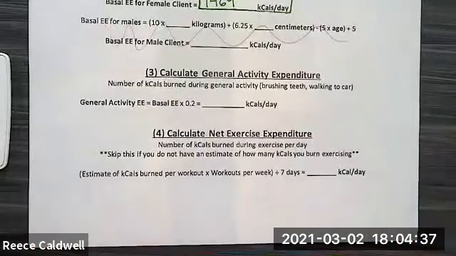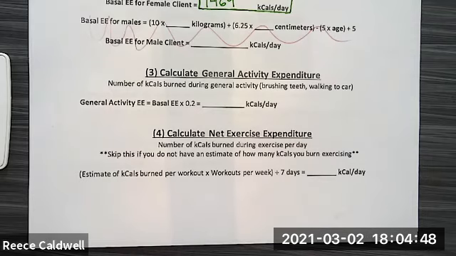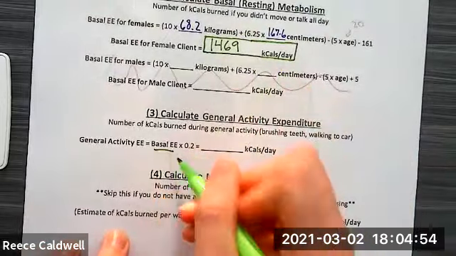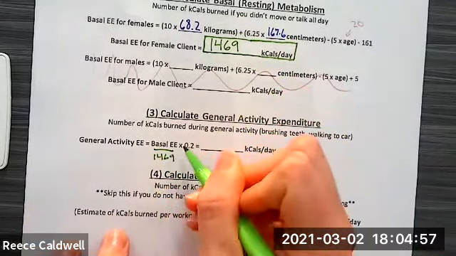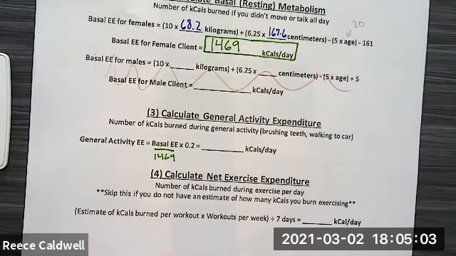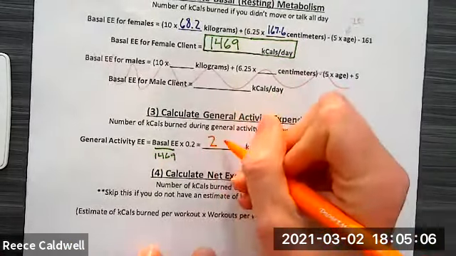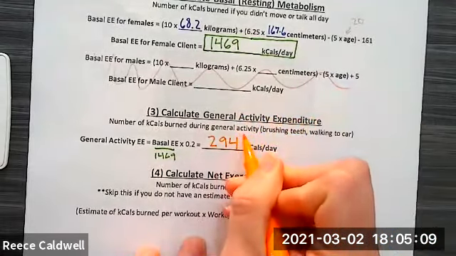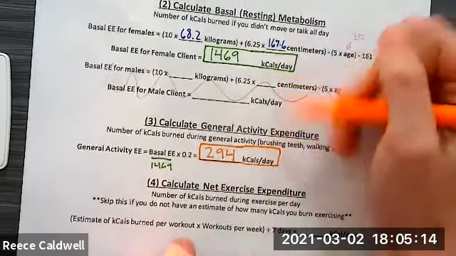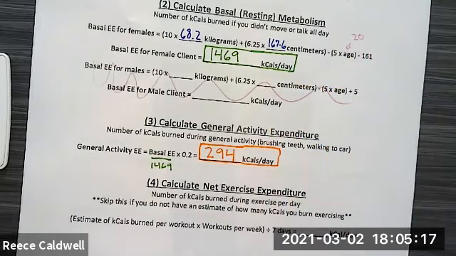So next we're going to look at calculating her general activity expenditure. This is an estimate of how many kcals she burns during general activities, such as brushing her teeth, walking to her car, picking up, talking, things like that. So what we're going to do is take our basal energy expenditure, which we calculated right up here as 1469, and we'll multiply it by 0.2. When we multiply it by 0.2, this is going to give us a rounded number of 294 kcals per day. Now I'm boxing in certain answers because we're going to have to come back and use them. So I would definitely box these 2 in if I were you.